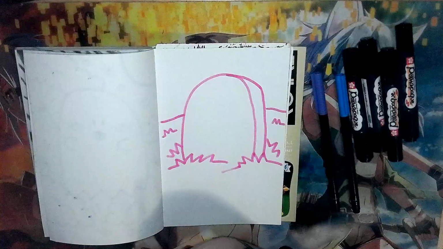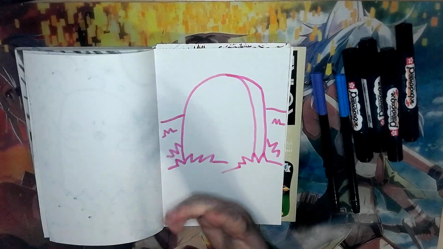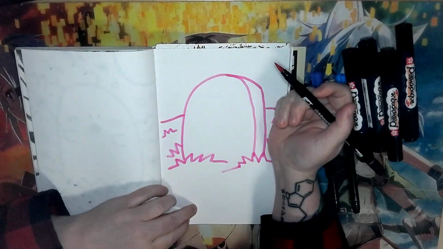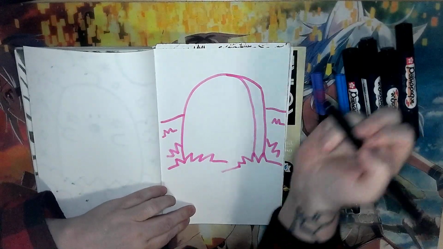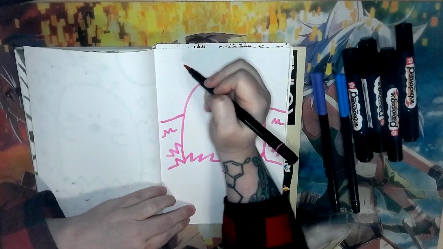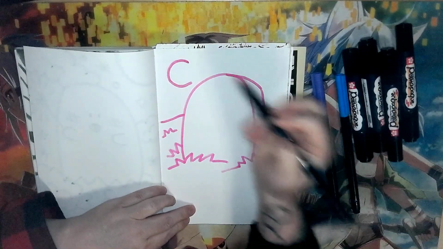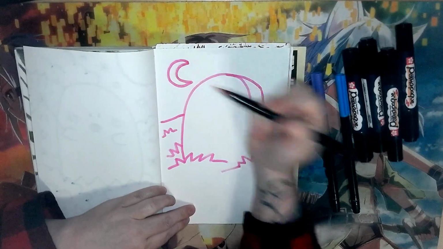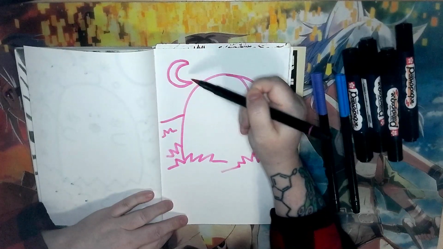Now, next we want to set the scene. And graves are best at night because they're even spookier then. So first, we're going to do a moon. To do a cool crescent moon, you're going to do the letter C and then another little C inside of that. Or it could be two U's that are connected.